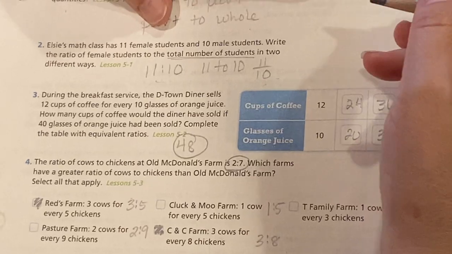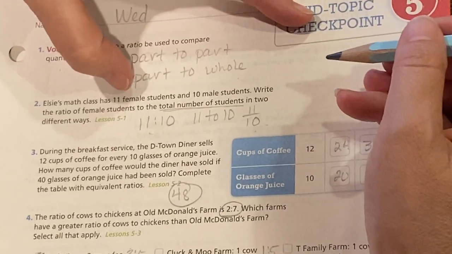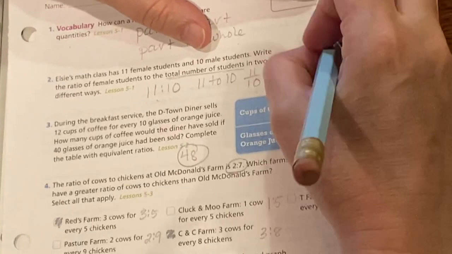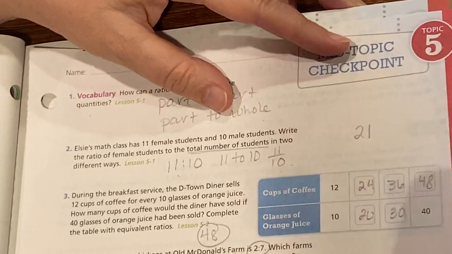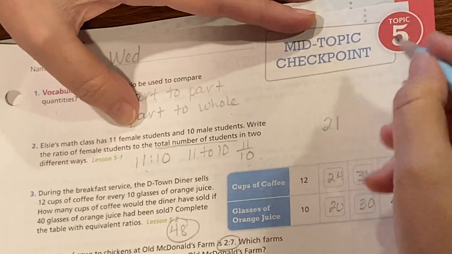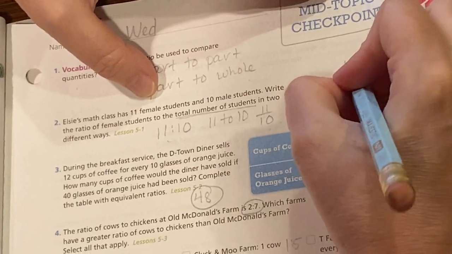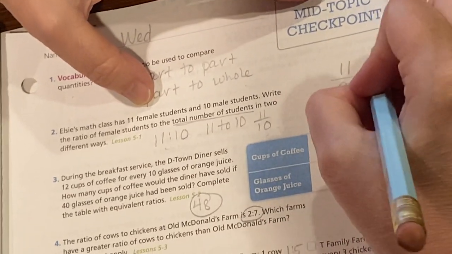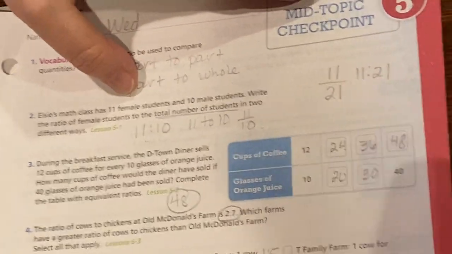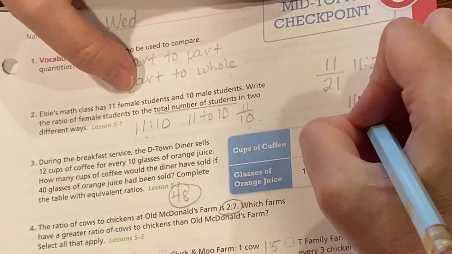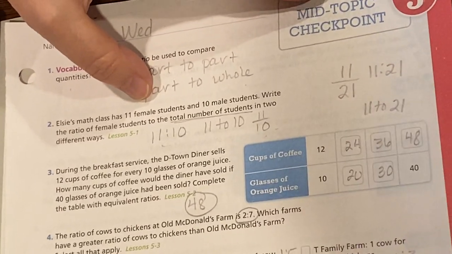But if we want the total number of students, we have to add 11 and 10 together for 21, and 11 of them are female. So we can write it like that. We can write it like that. Or we can write it like that.